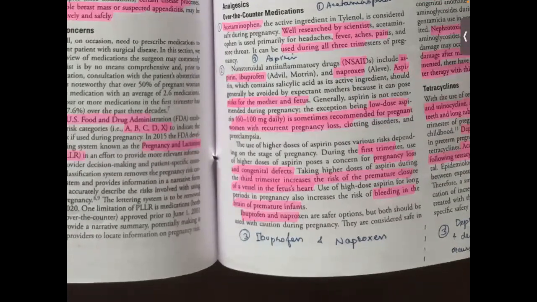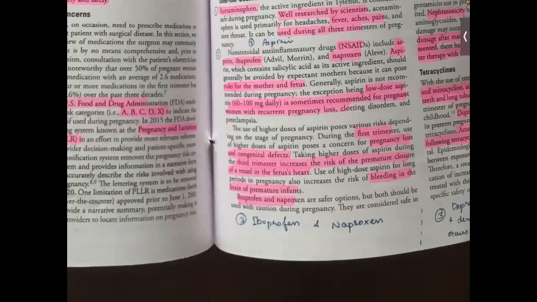During the first trimester, use of a higher dose of aspirin poses a concern for pregnancy loss and congenital defects. Taking a higher dose of aspirin during the 3rd trimester has the risk of premature closure of a vessel in the fetus. What is that? It is nothing but the ductus arteriosus. It will prematurely get closed, and bleeding will also occur in the brain of premature infants. Intracerebral and intraventricular hemorrhage, all that will occur.